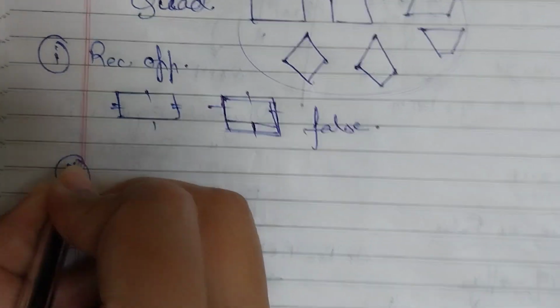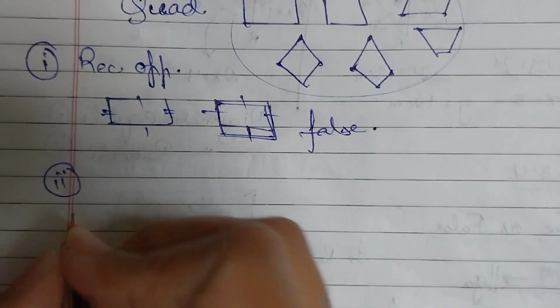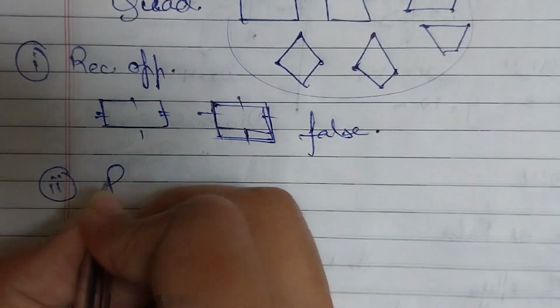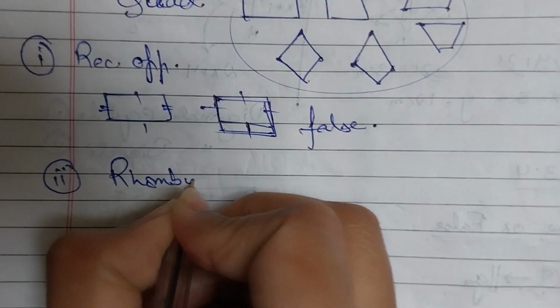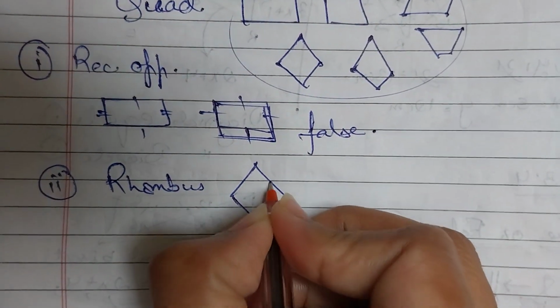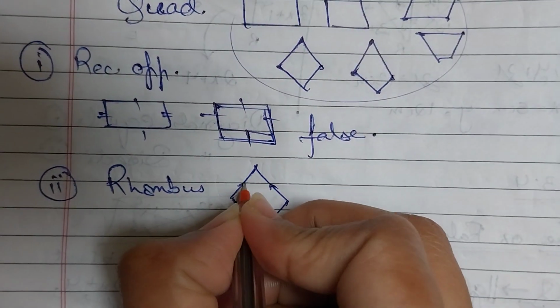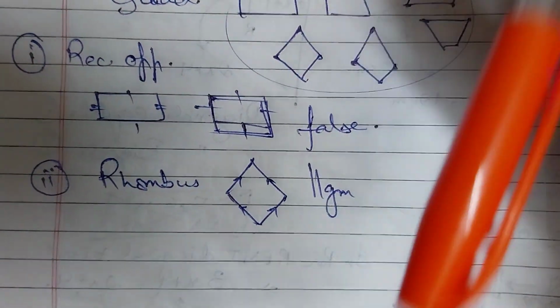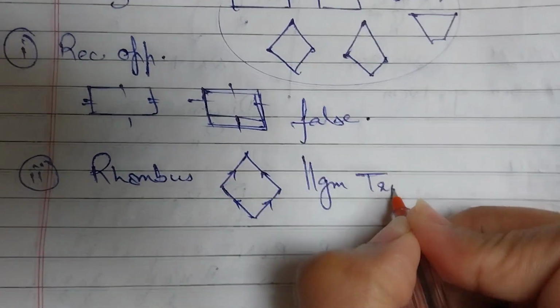Going to the next question, it says that all rhombuses are parallelograms. Yes, a rhombus is a parallelogram. Why? Because how is a rhombus formed? It is formed something like this. This side is parallel to this one, this side is parallel to this one, so it becomes a parallelogram. So the answer for this one will be true.